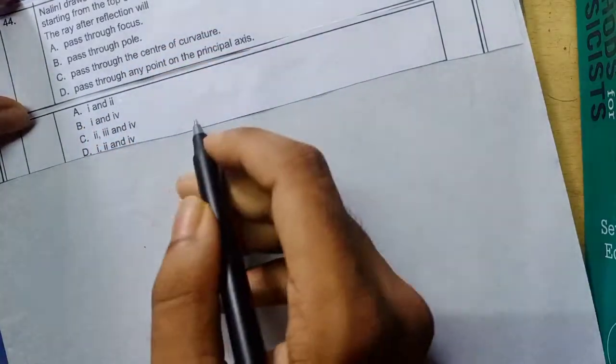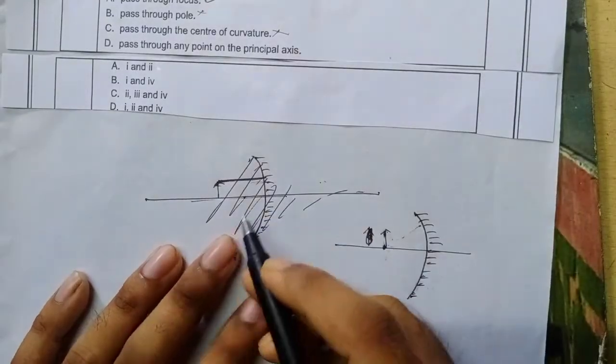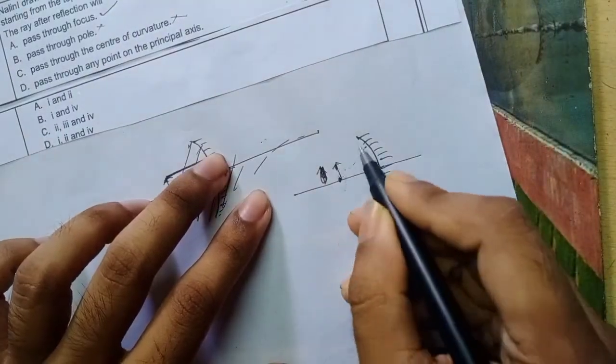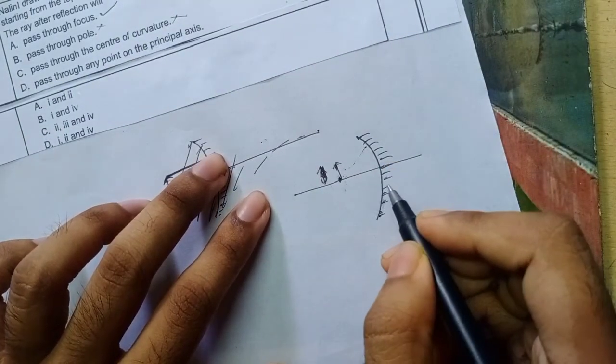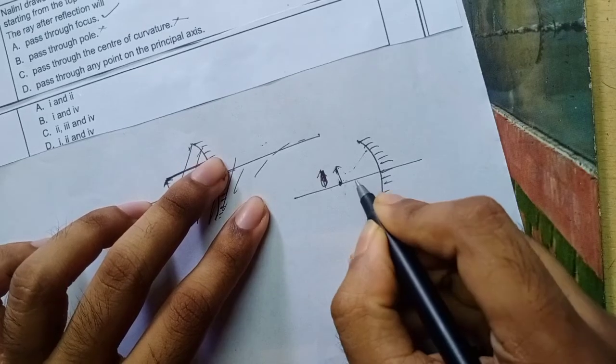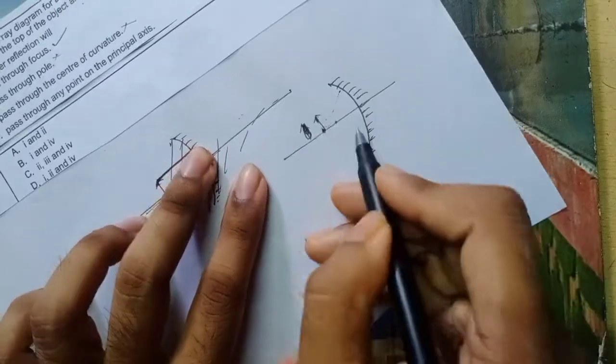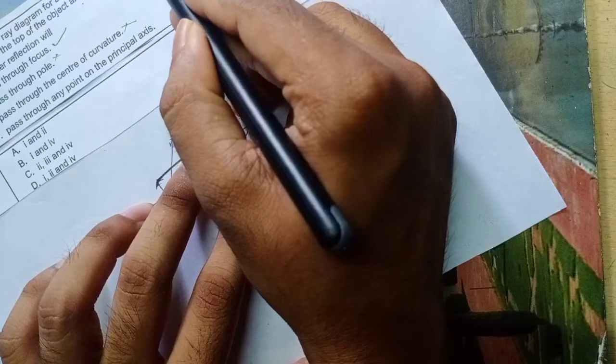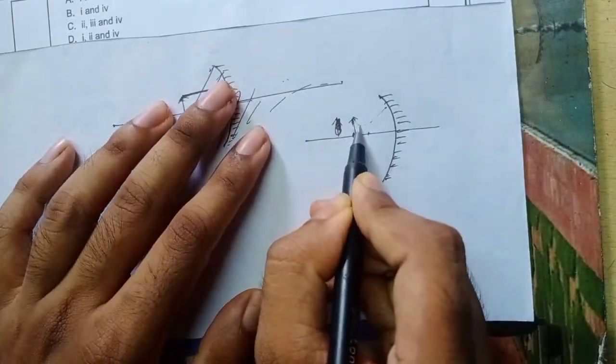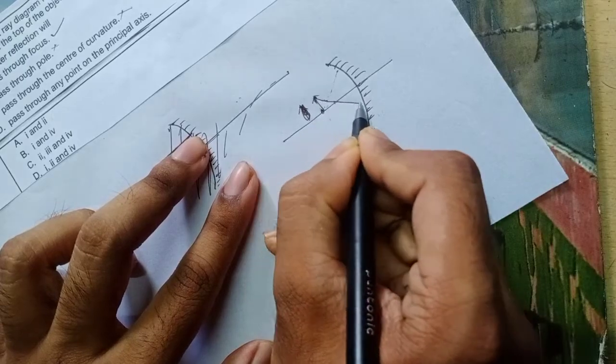This is not our correct diagram, but this is the concave mirror, and here we have the object. Say this is the center of curvature. Now it is falling on the mirror perpendicularly, so this must pass through the center of curvature.